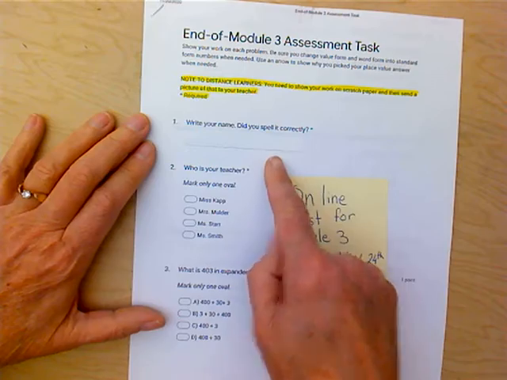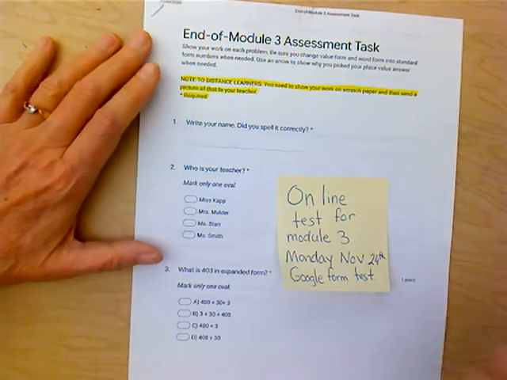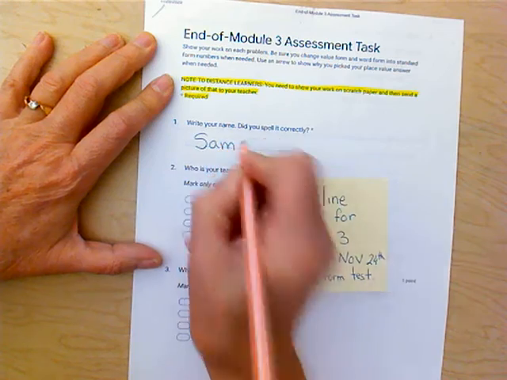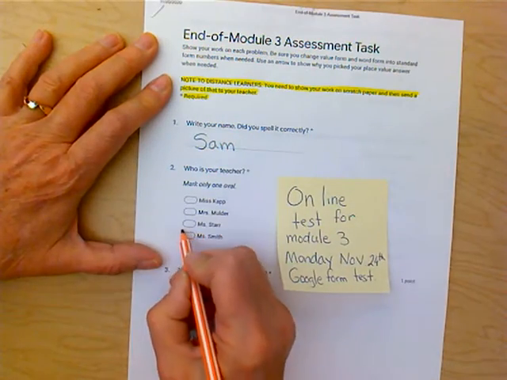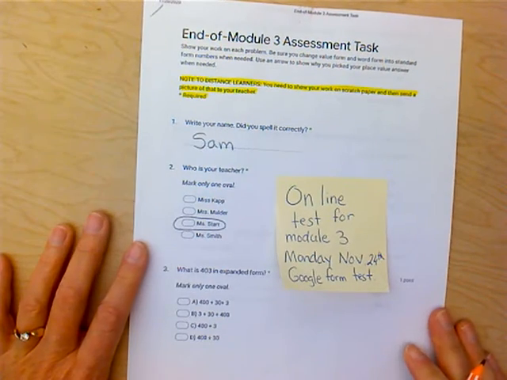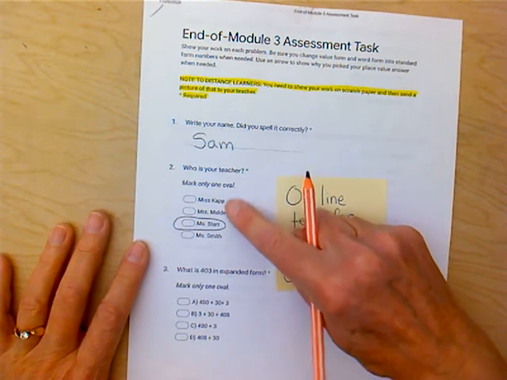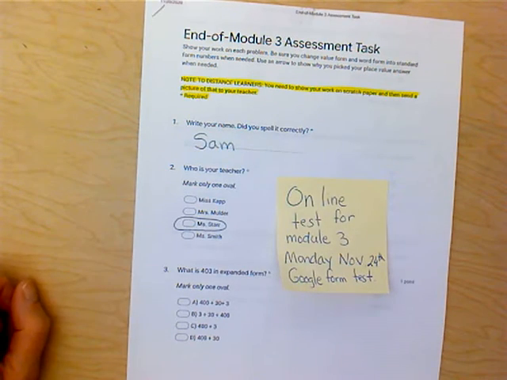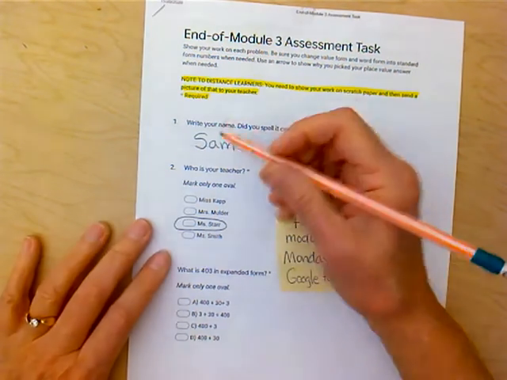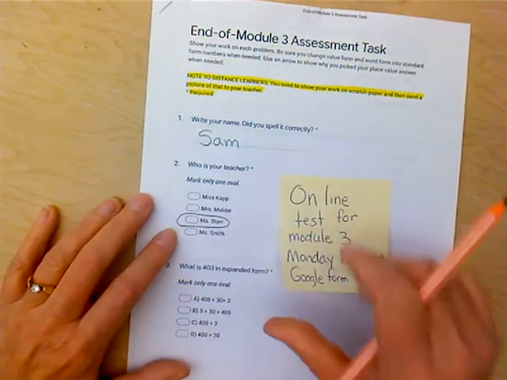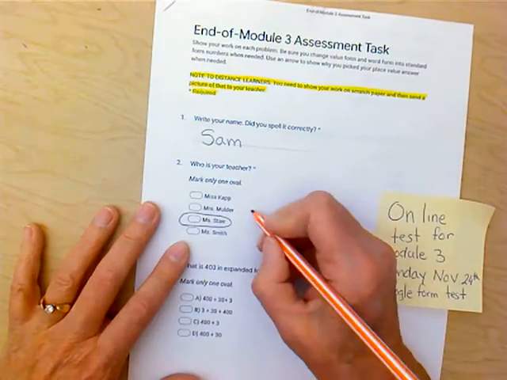One thing I would like to remind you is to be very careful that when you're writing your name, that you spell your name correctly and that you make sure that you circle who your homeroom teacher is.